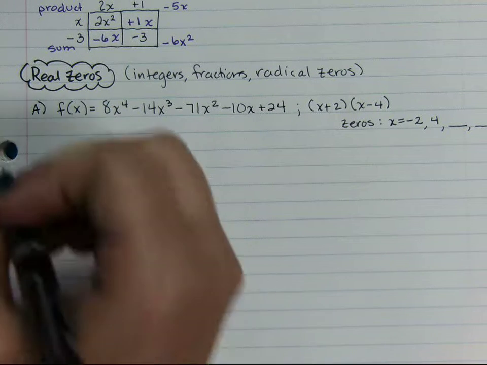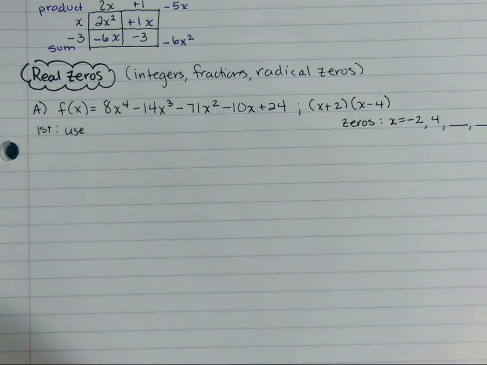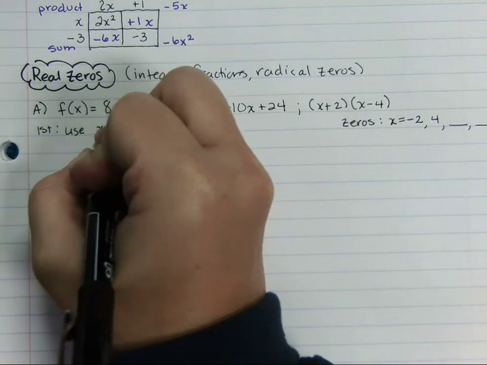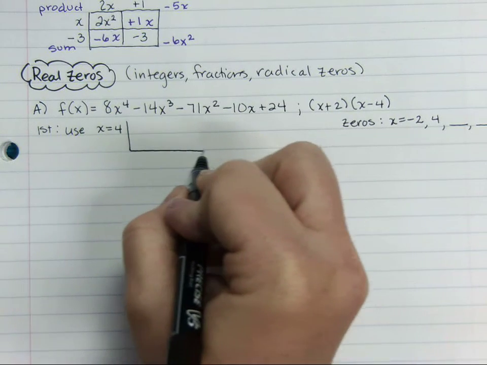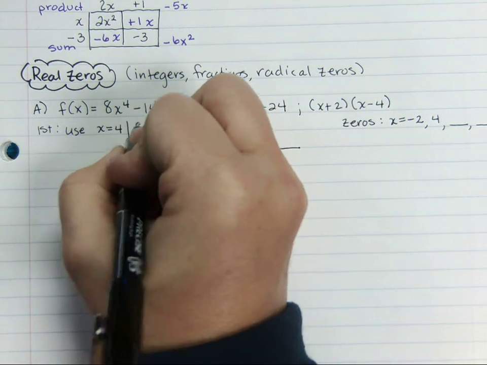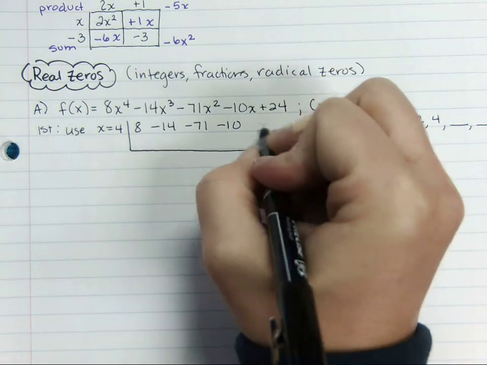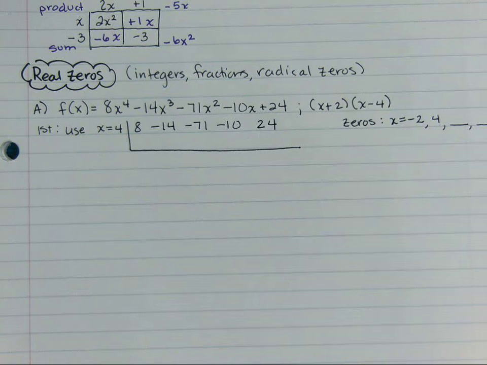So just pick one. All right, so first I'm going to use the 4 because it's positive. So I'm going to use that one first. And your polynomial is already in descending order with no gaps. So I don't have to have any placeholders. But you may want a calculator. So I'm going to get my calculator.